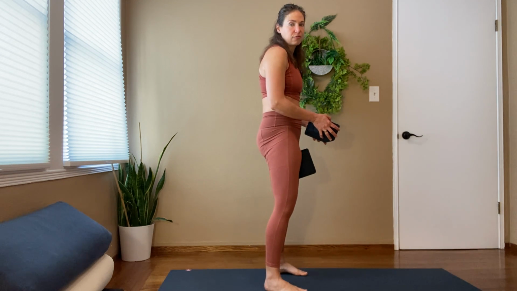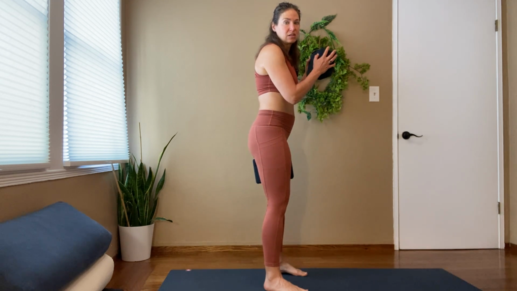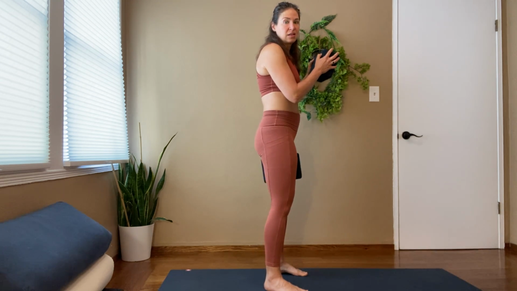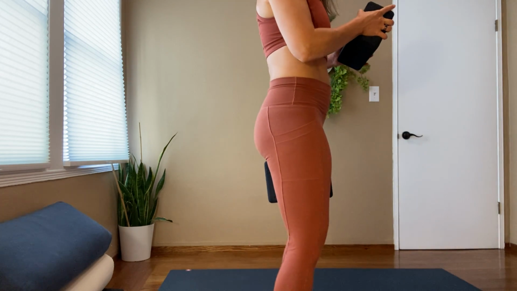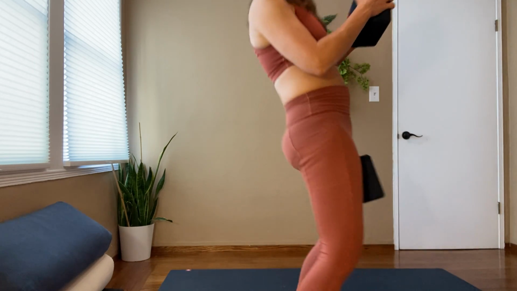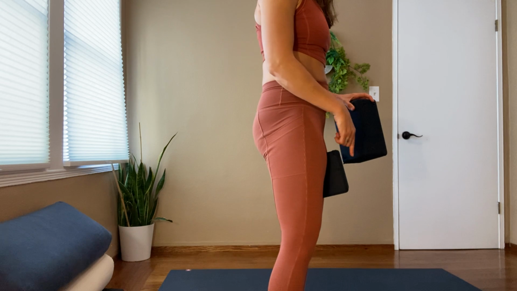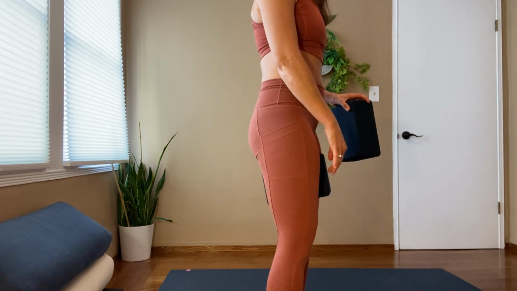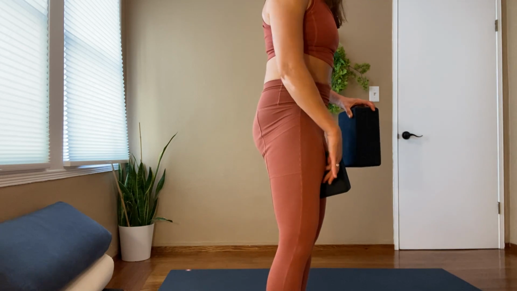Let's push the block forward and push the block back, only using the inner thighs. So notice that my hips aren't moving, okay? So watch, this is my hips moving. This is some kind of fun dance move. That's not what we want to do. What we want to do is just move the pelvis back and forth by moving the inner thighs.